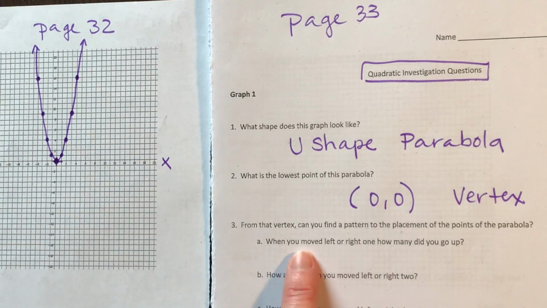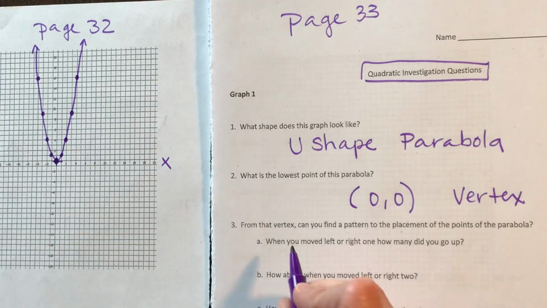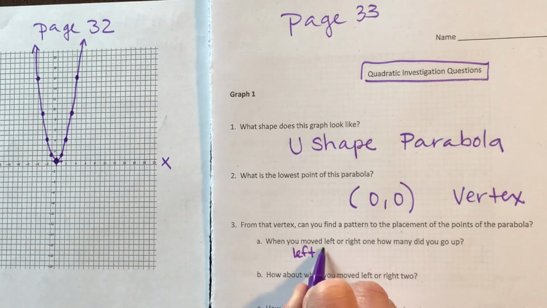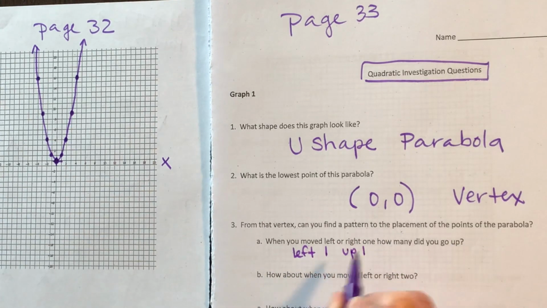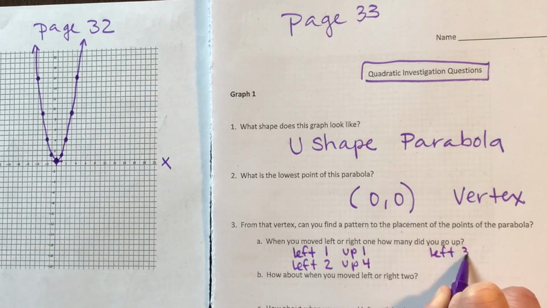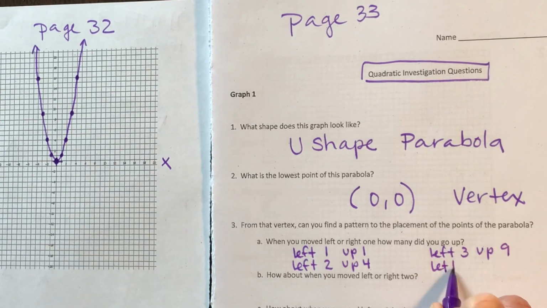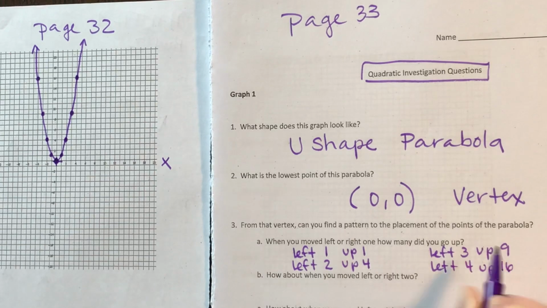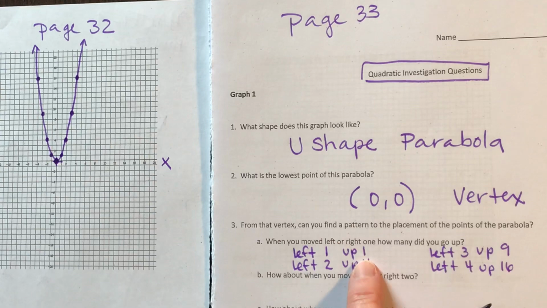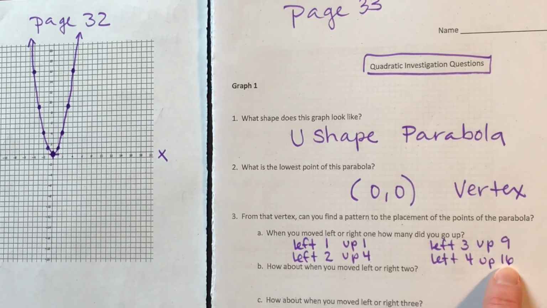So for part A, when you moved left or right, how many did you go up? Well, when I went left 1, I went up 1. When I went left 2, I went up 4. When I went left 3, I went up 9. And when I went left 4, I went up 16. Do you notice how these values are squared? 1 squared is 1, 2 squared is 4, 3 squared is 9, 4 squared is 16.